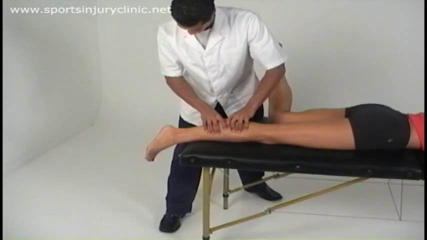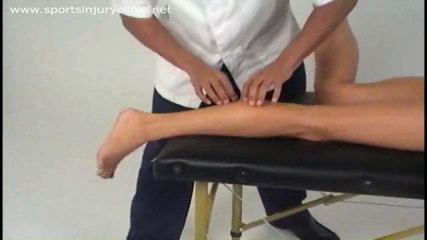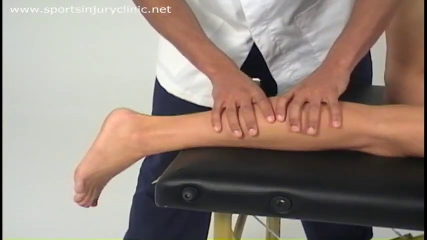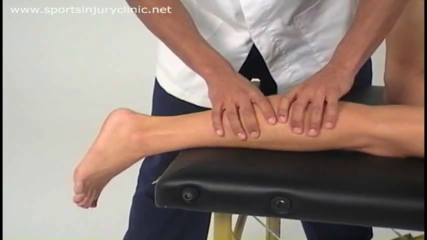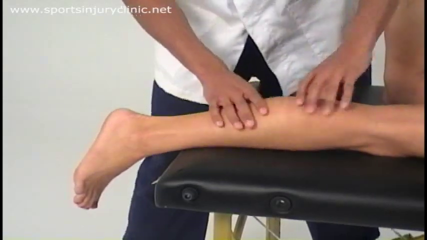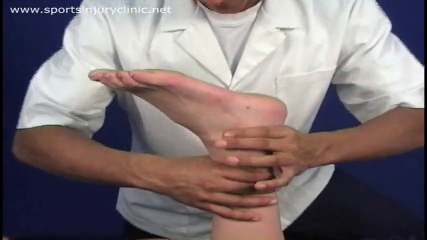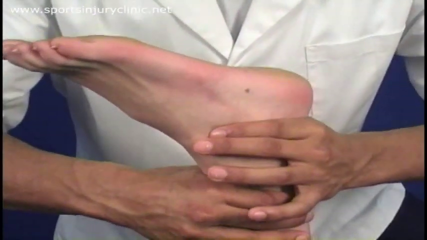Finally, joint and injury-specific tests can be used. Examples include Thompson test for Achilles tendon tears, where the therapist squeezes the calf muscles to produce movement in the ankle, and also the anterior draw test, which tests the ligament support in the ankle. The therapist tries to move the foot forward of the lower leg. If the ligaments are intact, there should be very little movement.